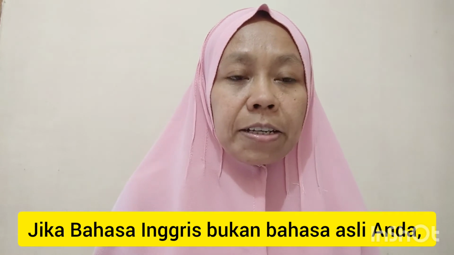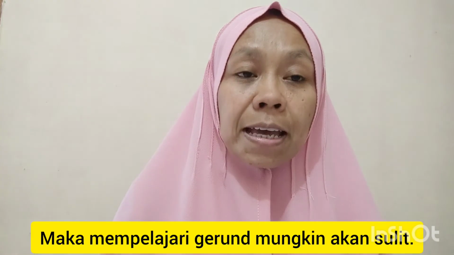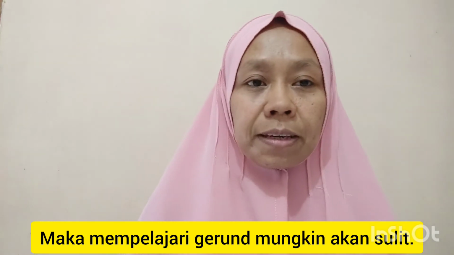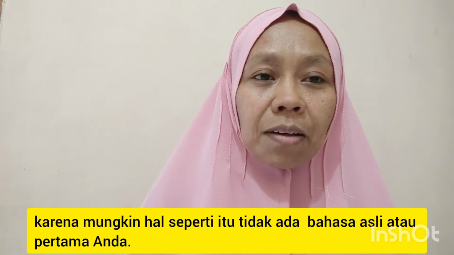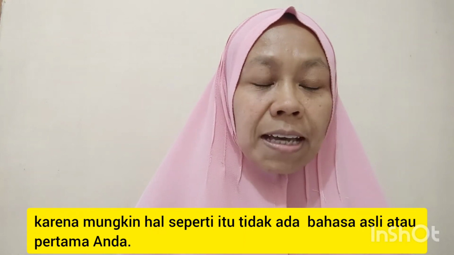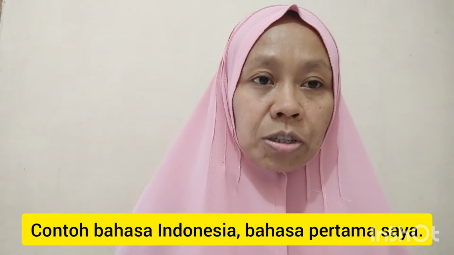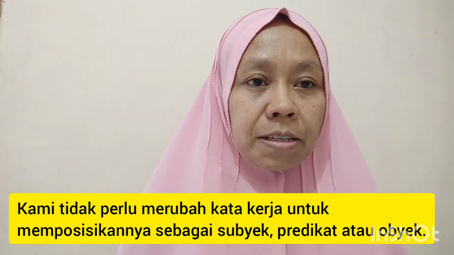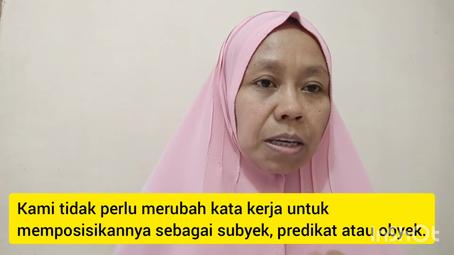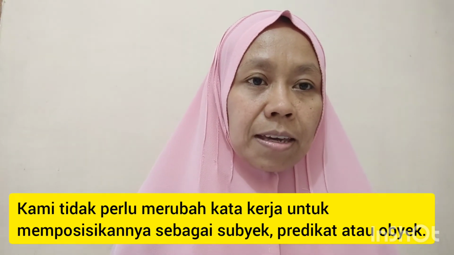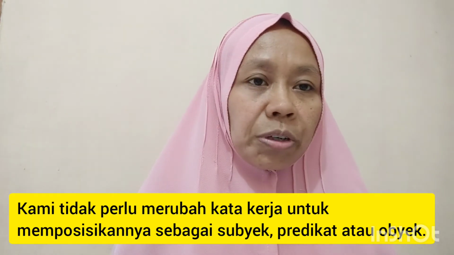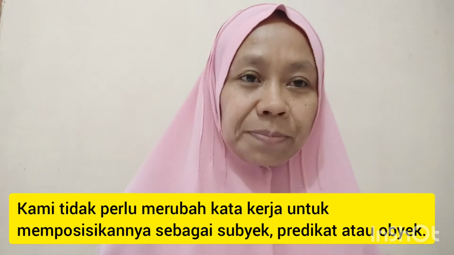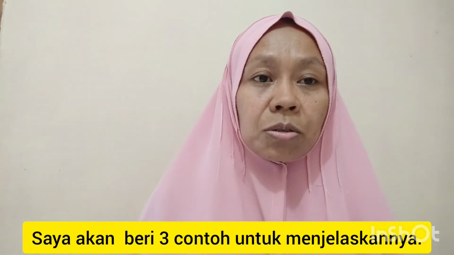Now, if English is not your mother tongue, then studying about gerund can be a bit, let's say, complicated, because in some other languages, such thing doesn't exist. For example, Indonesian, my first language. We don't have to change verb into anything to make it either subject, object, or predicate, or whatever you name it. Okay, I'm going to give you 3 examples to explain it.